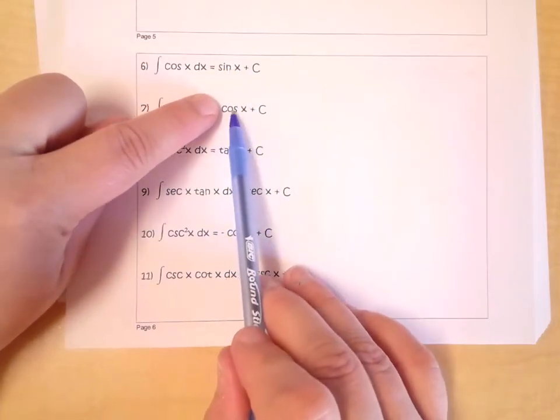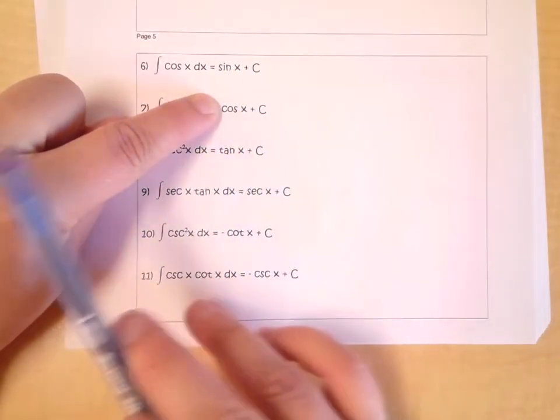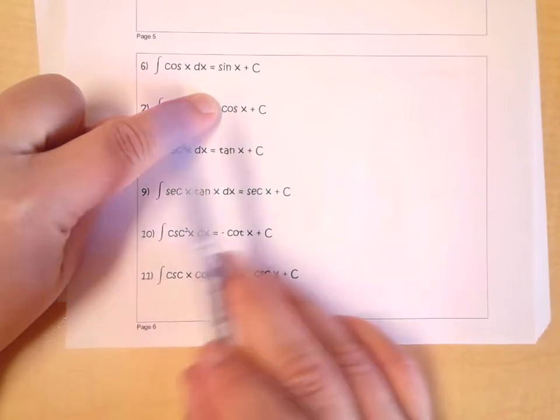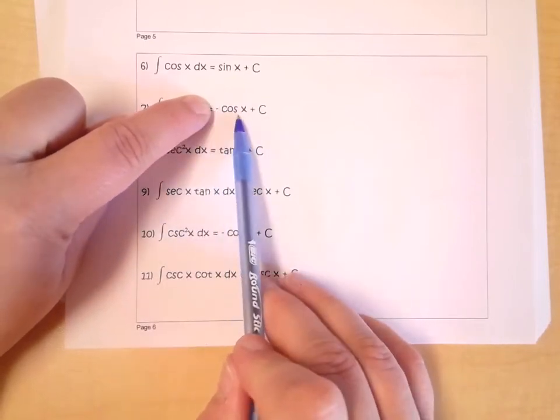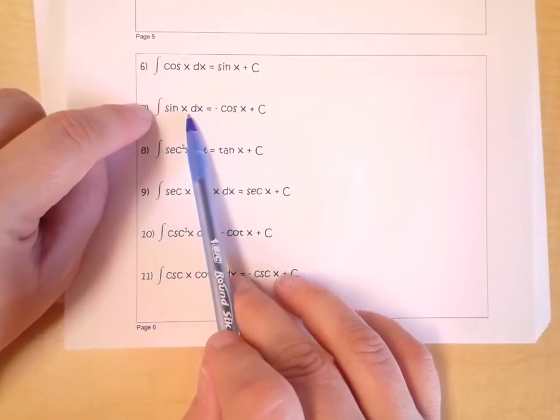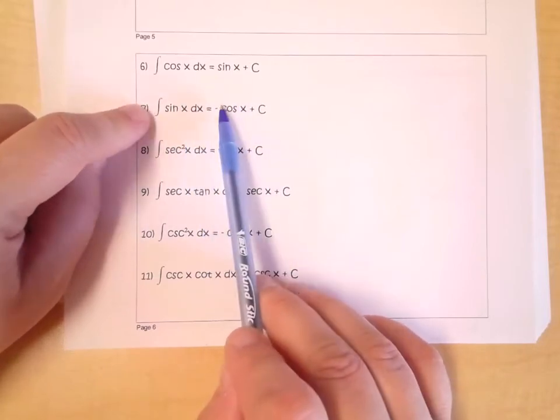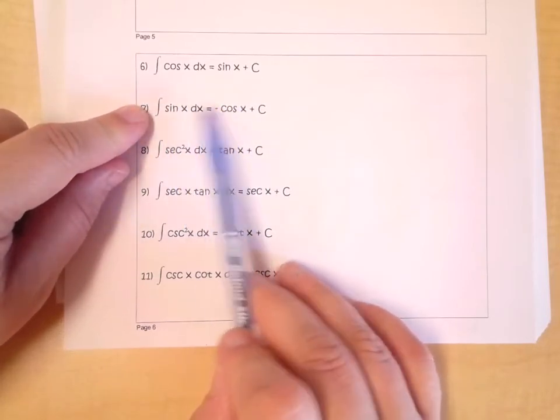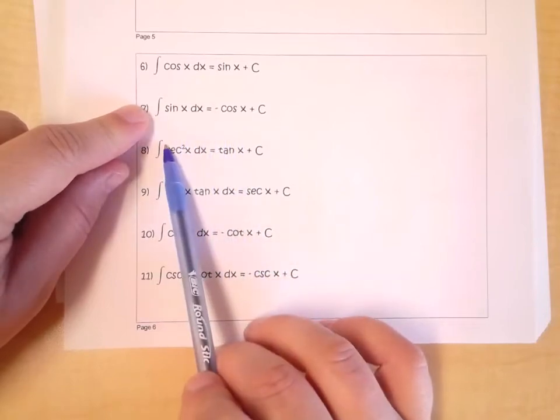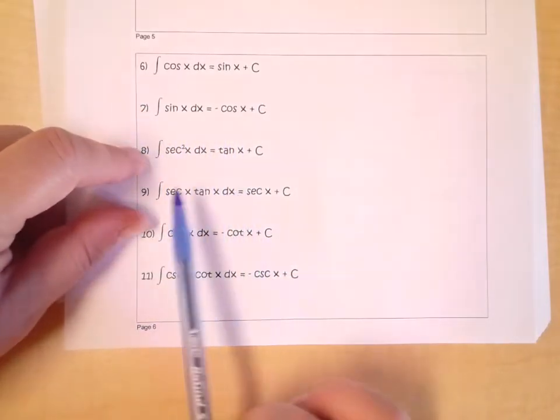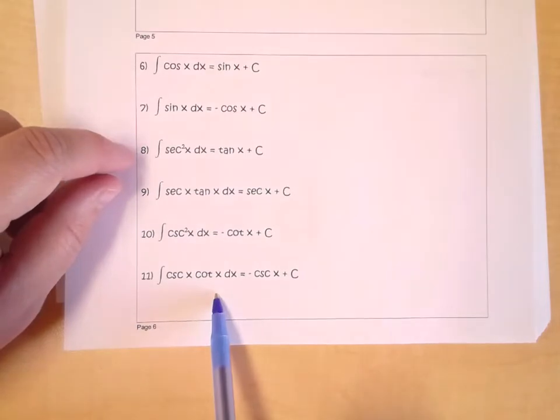Isn't the derivative of cosine negative sine? So the derivative of negative cosine should be positive sine. This negative could show up on either side. As long as one of the sides is negative, we're okay. Tan to secant squared, secant to secant tan, and so on and so forth.